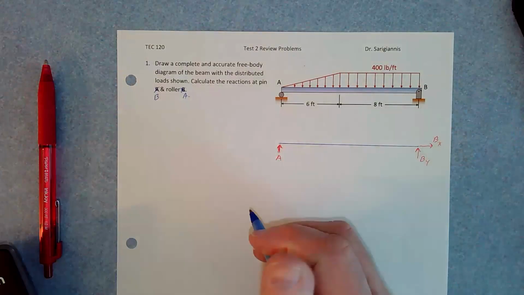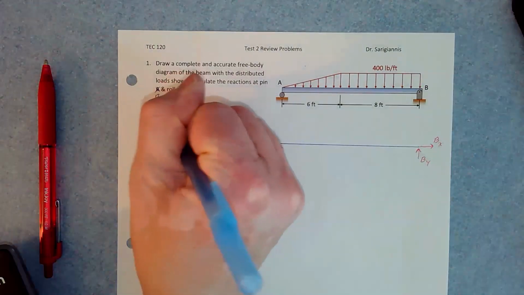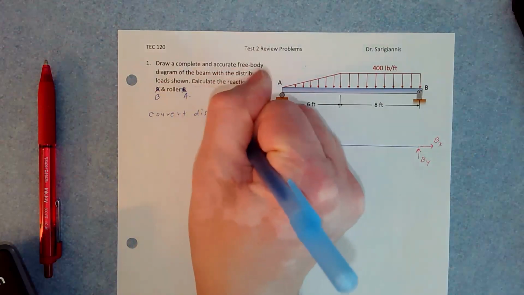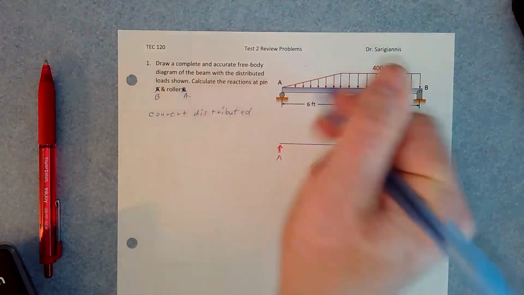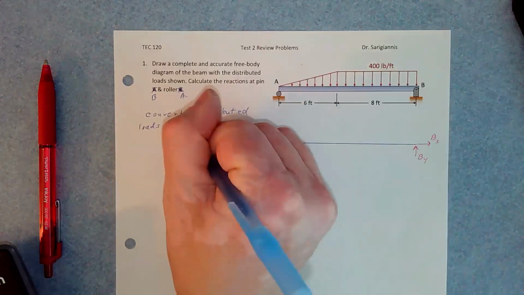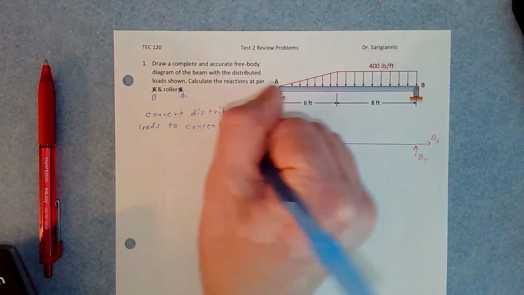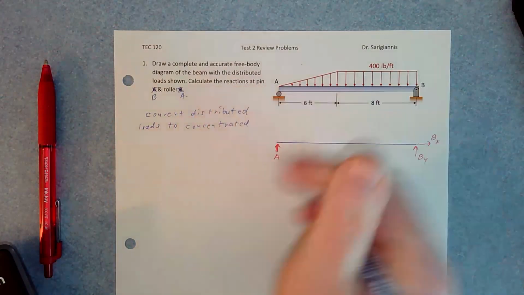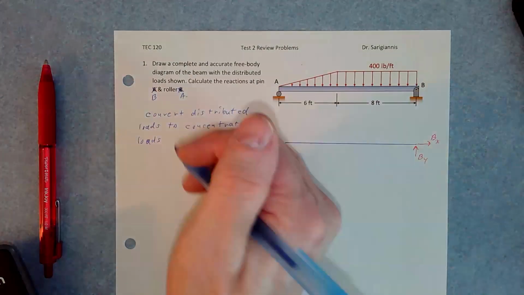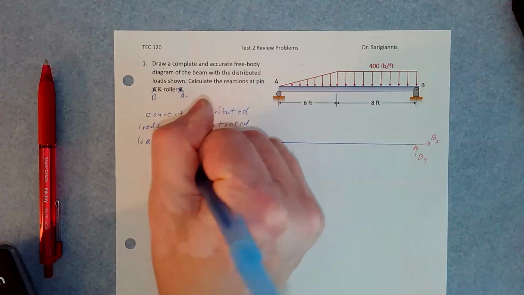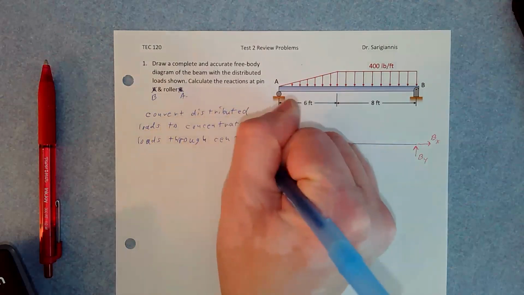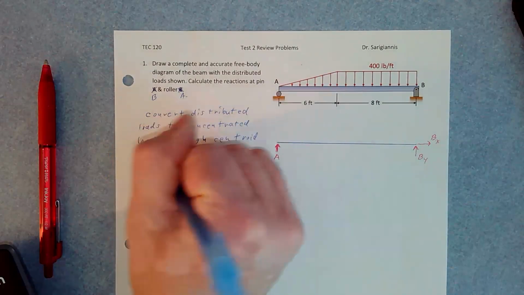So let's see, convert distributed loads to concentrated loads through the centroid of the area.